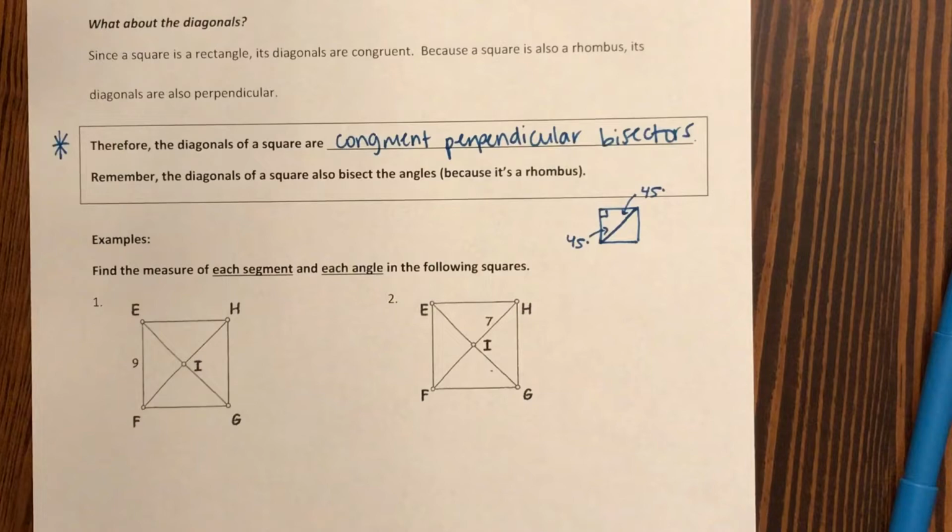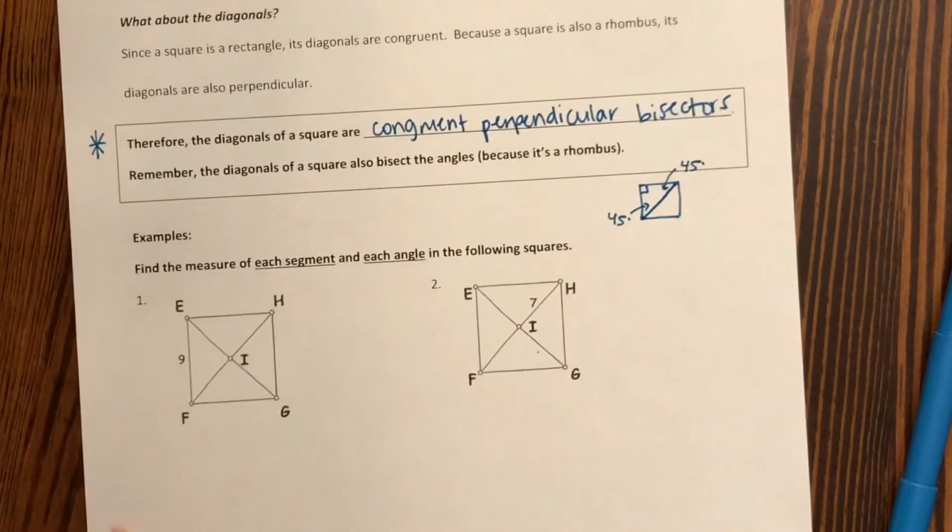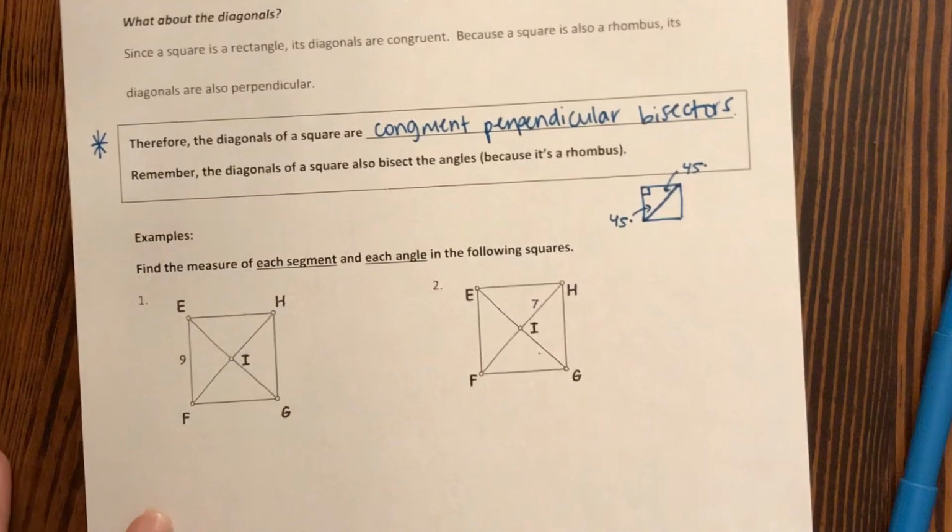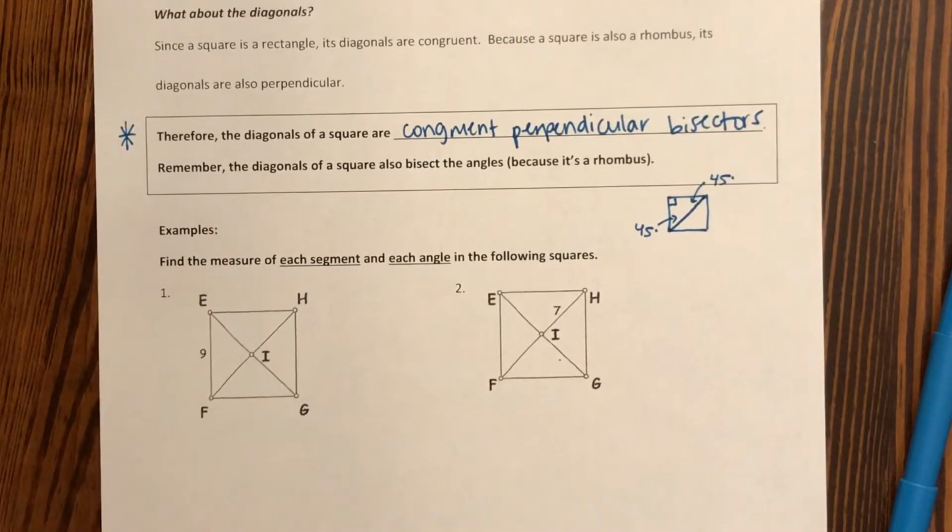And it was SOHCAHTOA, right? Sine, cosine, and tangent. But then you were also hopefully taught, whether you remember it or not, special right triangles. There are two special right triangles, 30-60-90s and 45-45-90s. So that's what we have in these pictures.